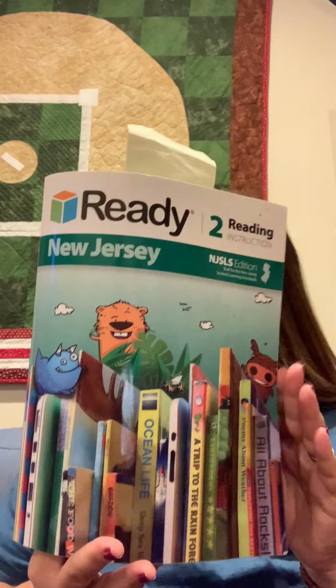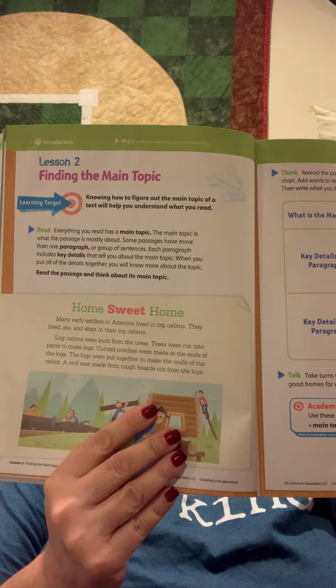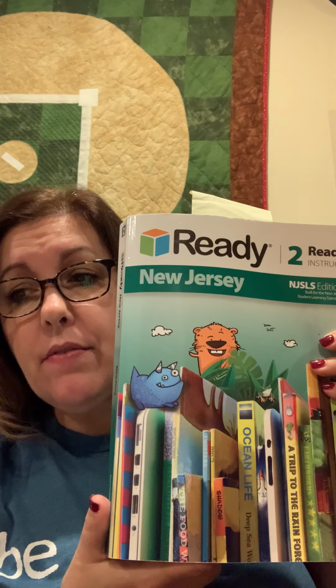Boys and girls, I'm going to ask you to take out your iReady book and open up to page 24, Finding the Main Topic. You can go ahead and pause the video if you need to get out your book and find the correct page. Finding the main topic, page 24.